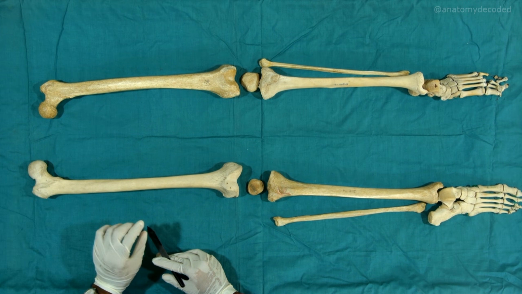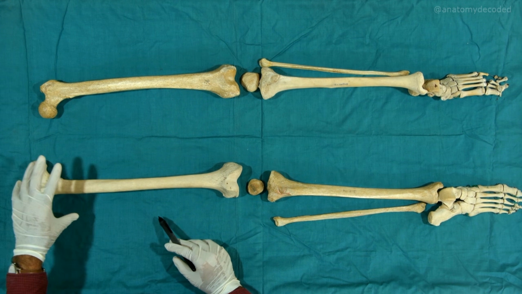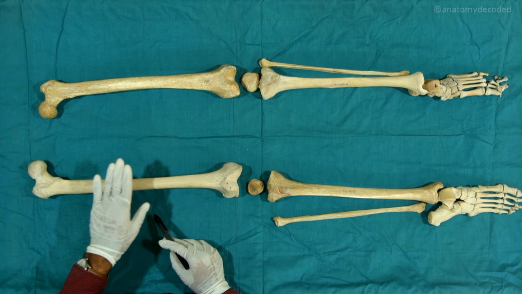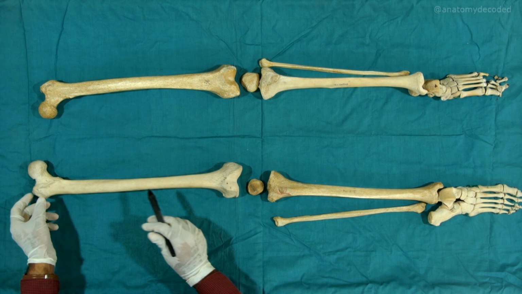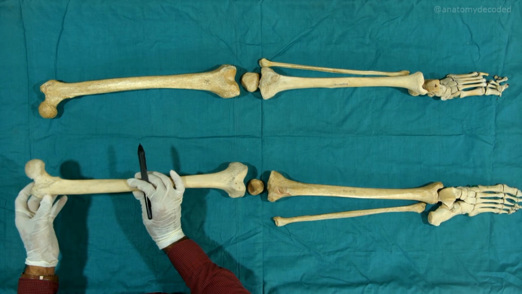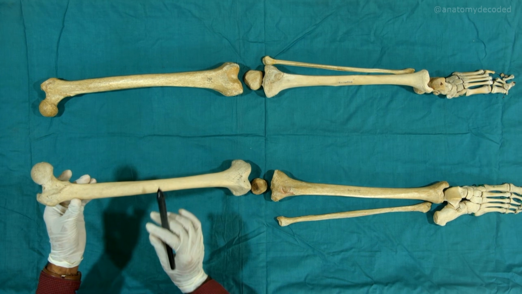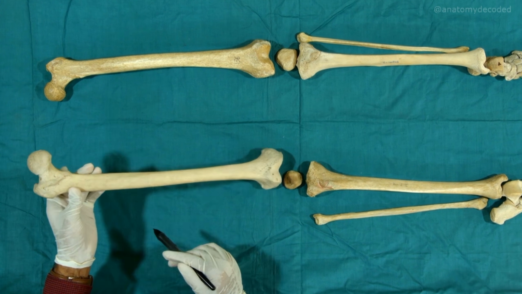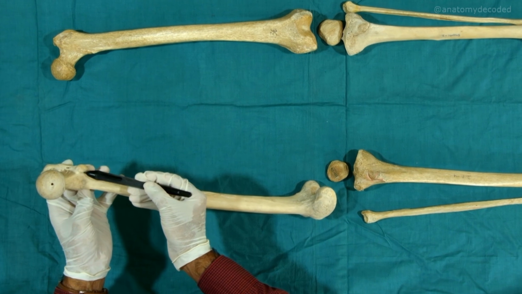So whenever you're describing, you have to describe in different parts: describe the upper end, describe the shaft, describe the lower end. Now similarly, attachments also we'll see region wise. So which muscles would be attached at the upper end of the femur? Very frequently this bony projection is asked in exams.